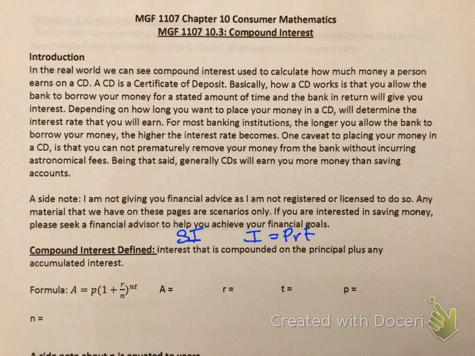Okay, so A is the amount of money that is interest plus the principal. So this is going to be the whole shebang. The R is the rate. Remember, rate's given in percent, so we have to change that to a decimal. T is time, and it is in years. So once again, we have to be cognizant of that. P is the principal.